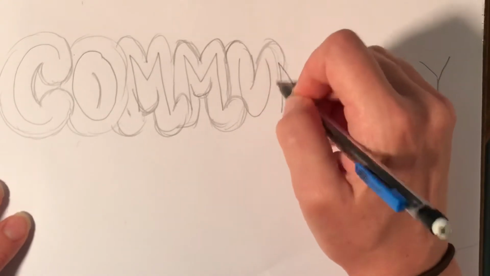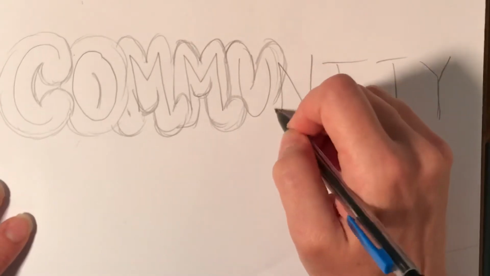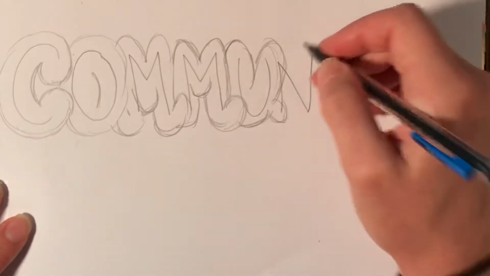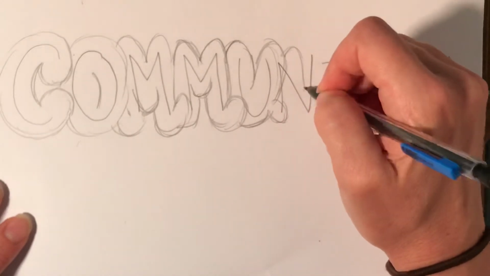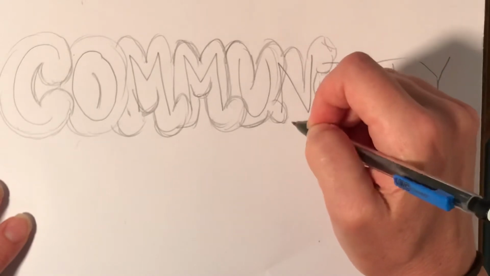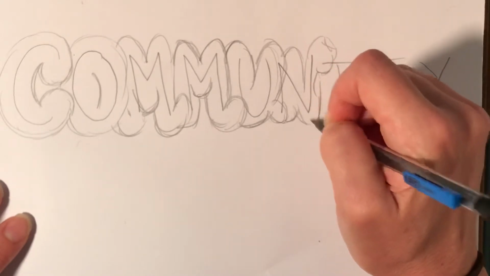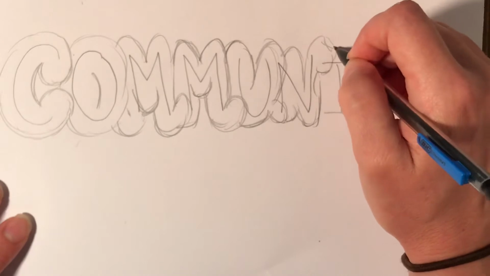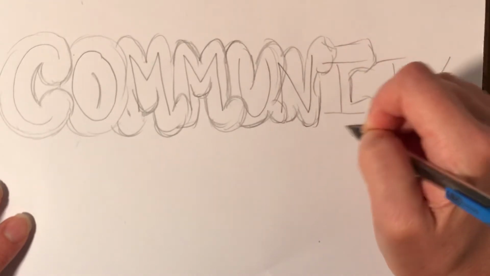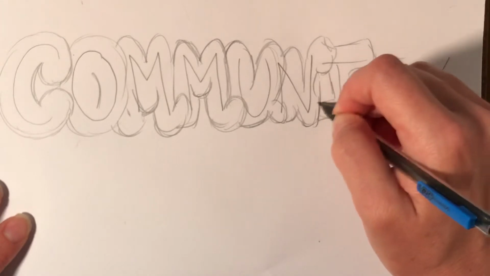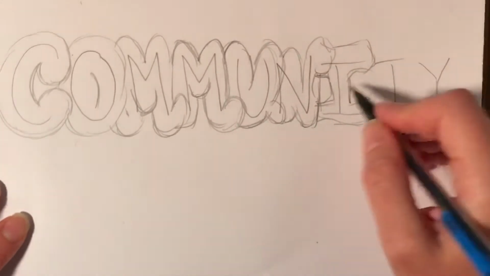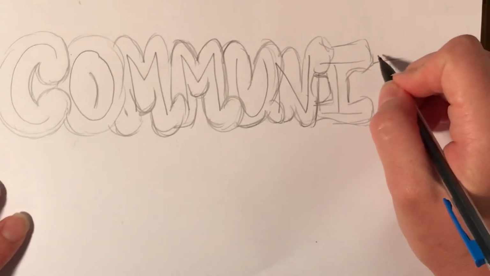If it was a harsh word like hate, you might use a harsher, more straight line. So again, it's all right if it overlaps. The I is going behind the N, and that's okay.